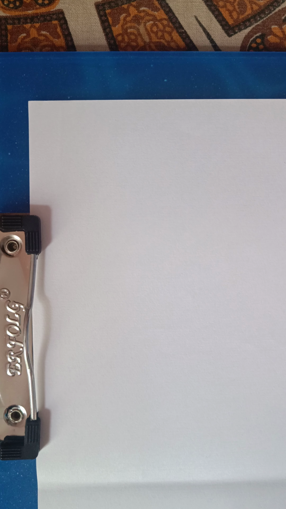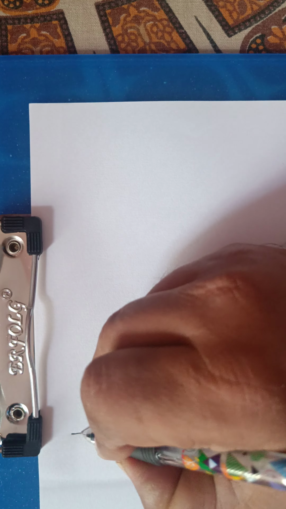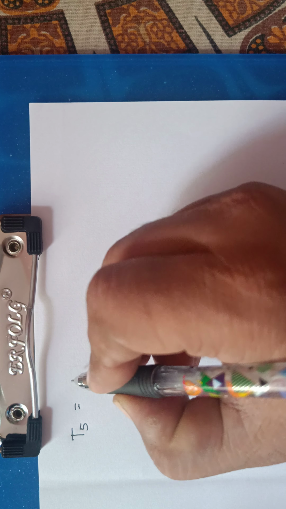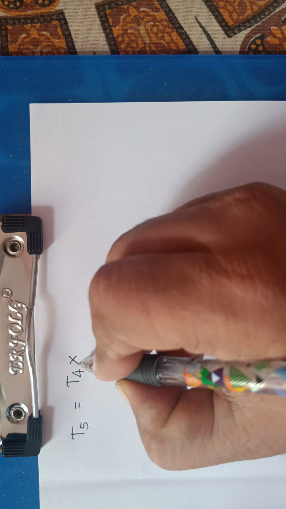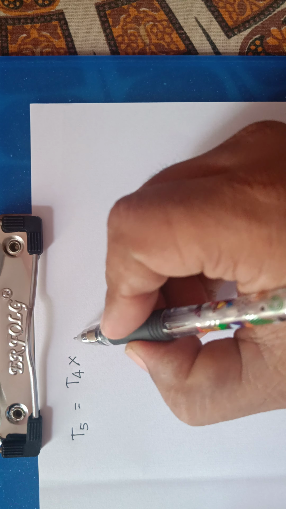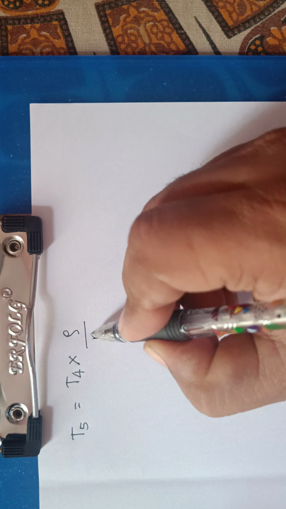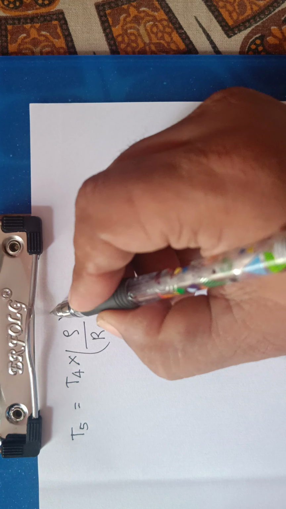Now find out the value of T5. T5 will be equal to T4, taking it on the other side, into rho by RC whole raised to gamma minus 1.